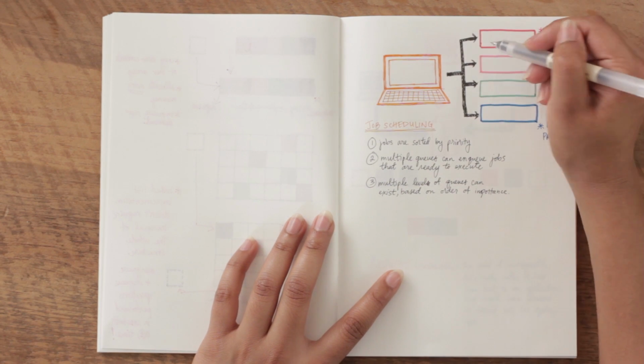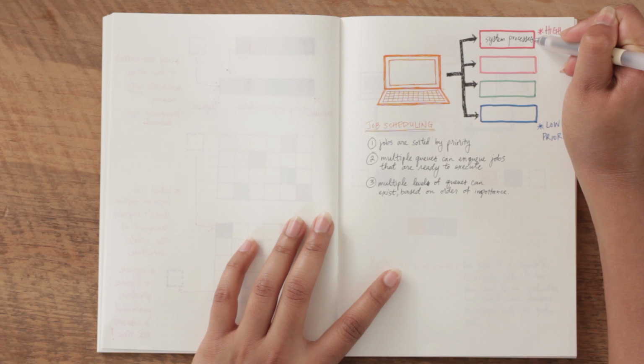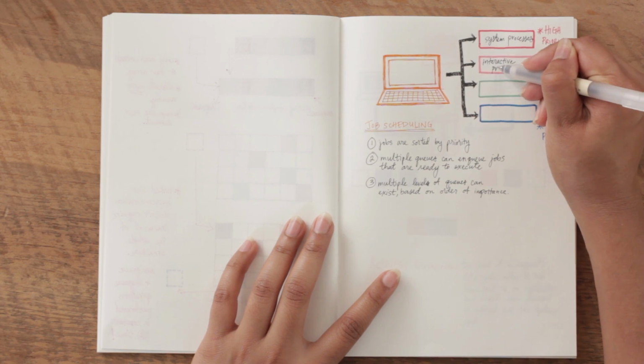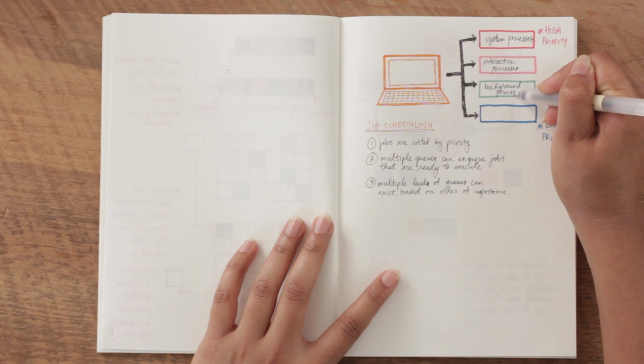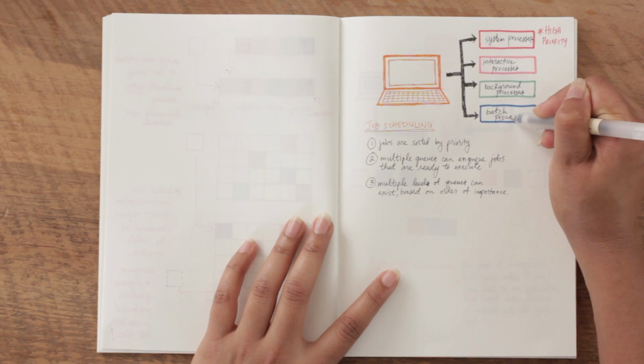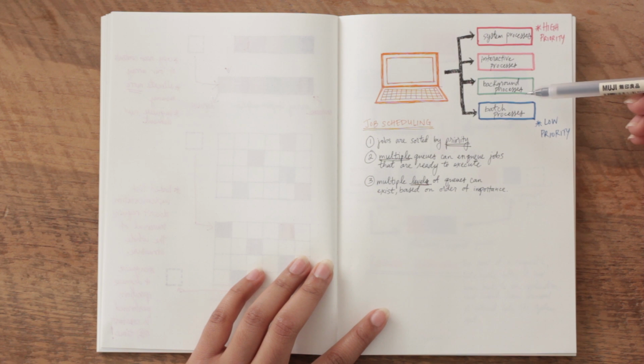For example, in your own machine, you might have system processes, interactive processes, background processes, and maybe even batch processes. The ones that are generally the most important are system processes. They take precedence over things that need to happen in the background, so they have a higher priority.